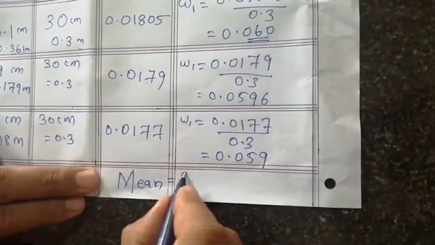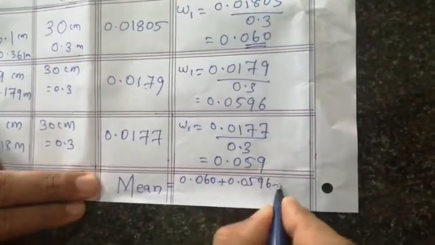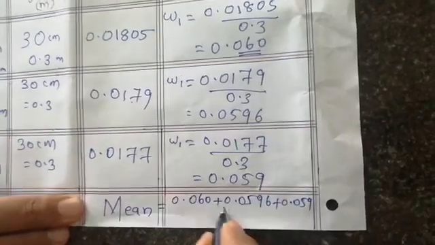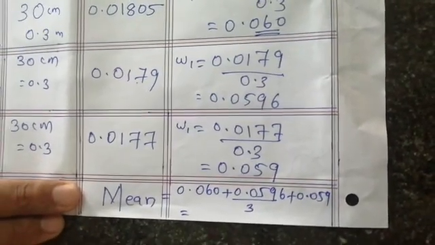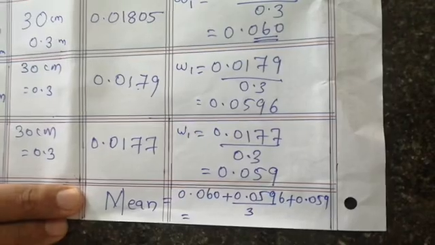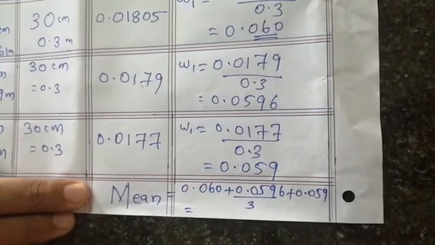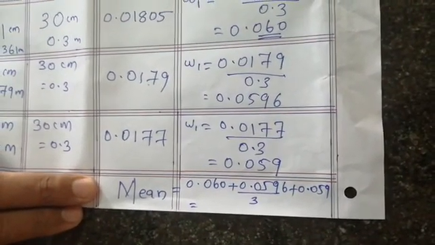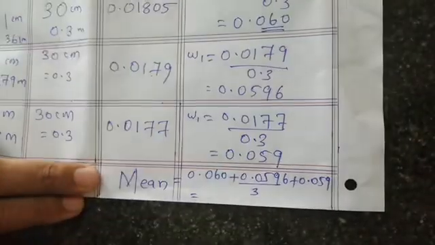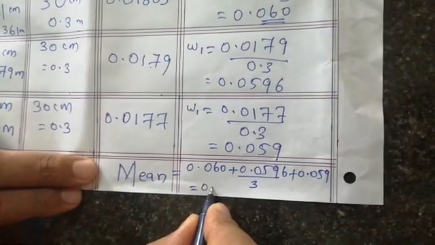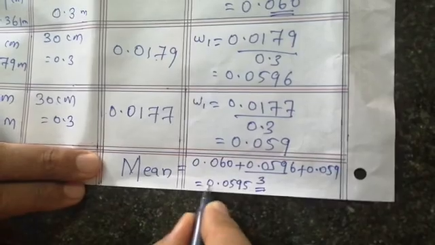Average of all this. 0.060 plus 0.0596 plus 0.059 all divided by 3, which is equal to 0.0595. So that is your final answer.